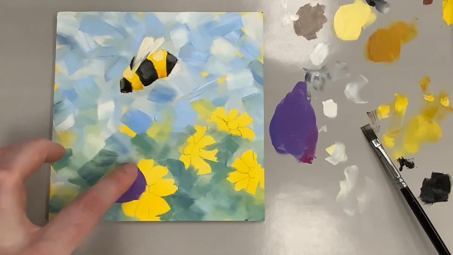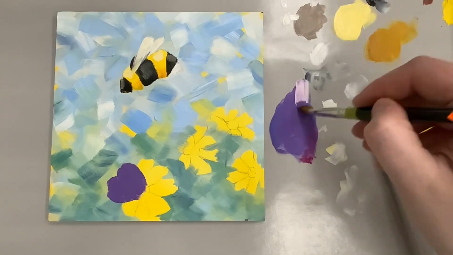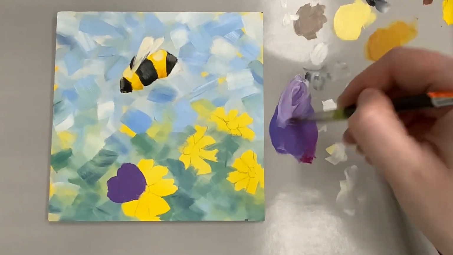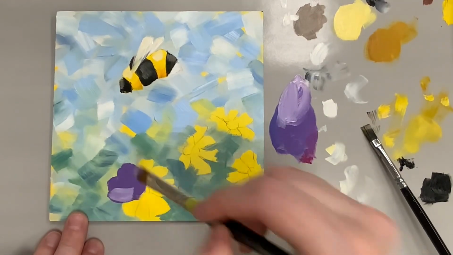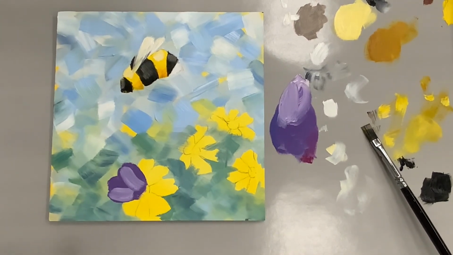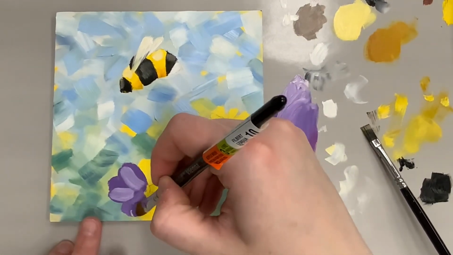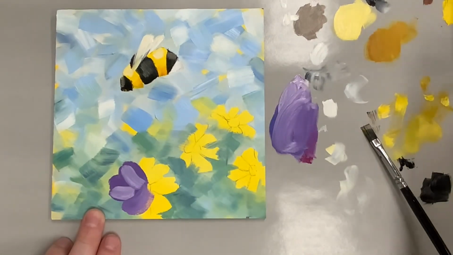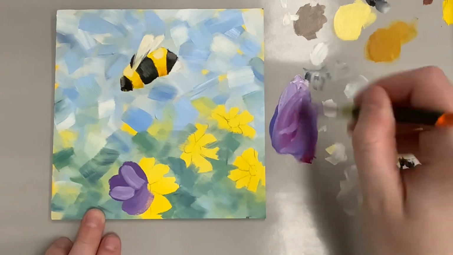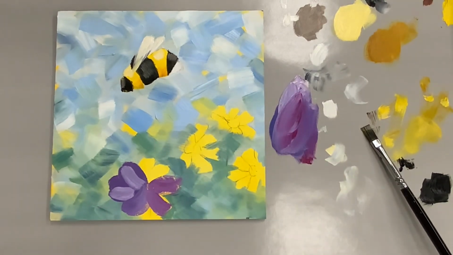And then after I do that for all the flowers, I'll come back with a little bit of white and streak some highlights in there. Again, we're trying to keep it kind of loose. So if you're doing cup flowers, whatever kind of flowers you're doing, you're just trying to do it in very few brush strokes.